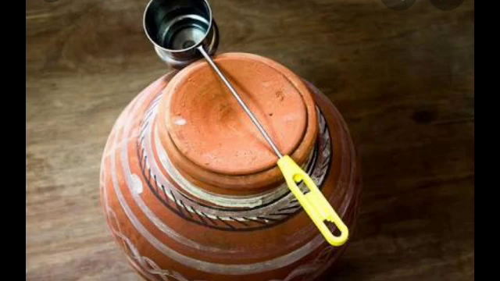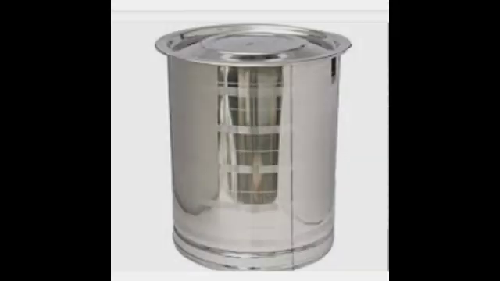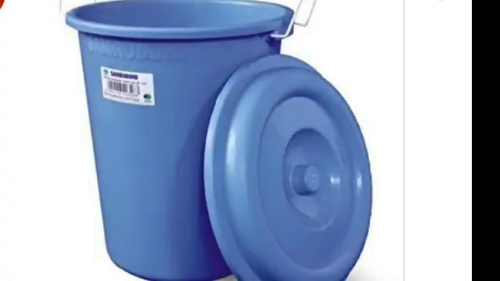Nowadays, steel or plastic containers are used for storing water. So, at your home, you store water in steel or plastic containers. What type of containers do you use? Plastic buckets, steel drums, steel buckets and many different types of plastic containers also. We also built tanks in our houses to store water.